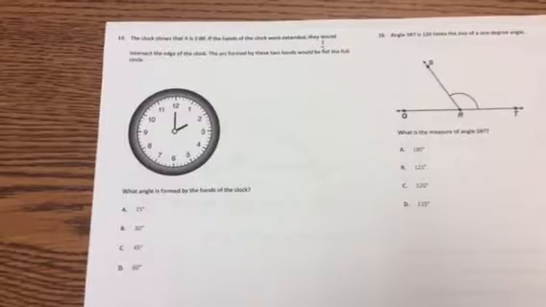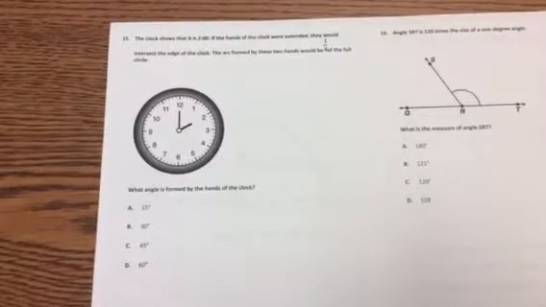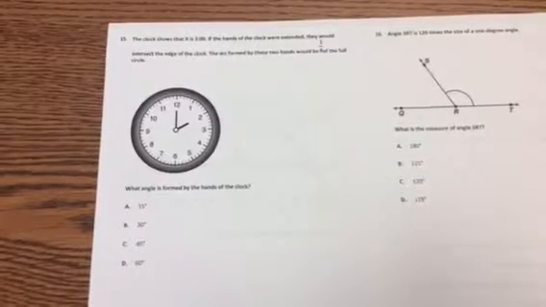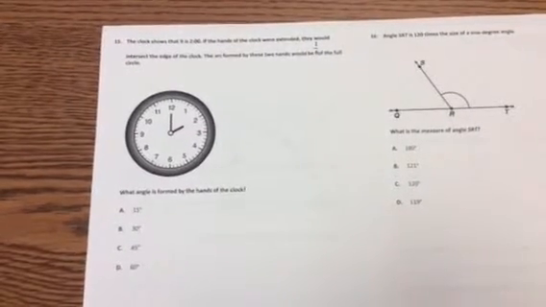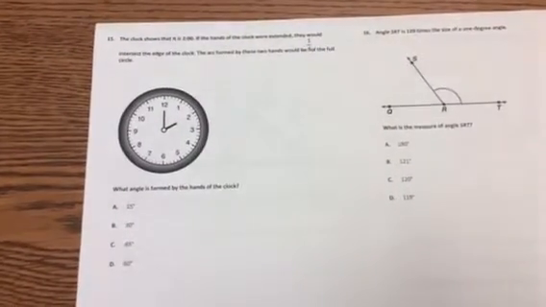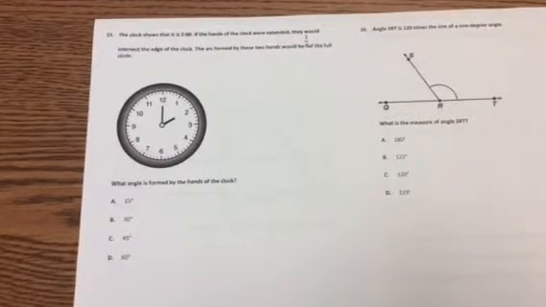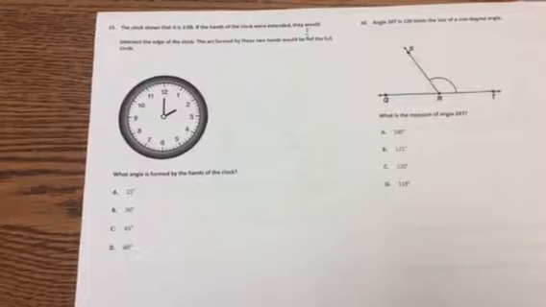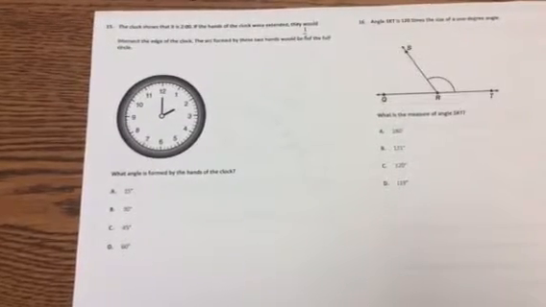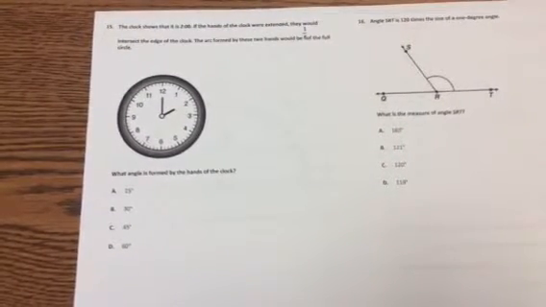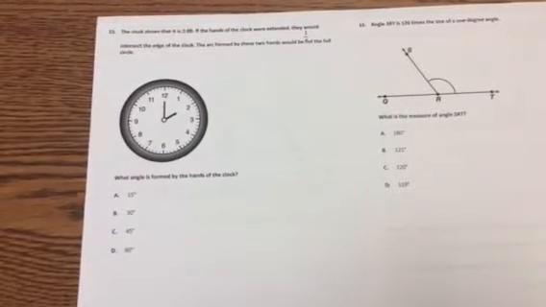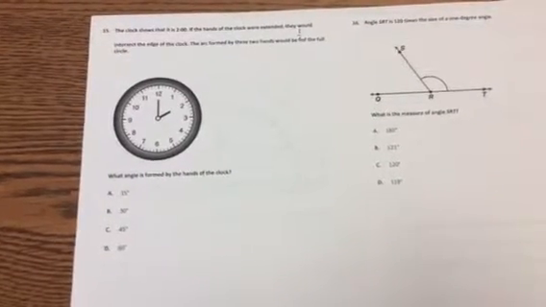Number 15. The clock shows that it is 2 o'clock. If the hands of the clock were extended, they would intersect the edge of the clock. The arc formed by these two hands would be 1/6 of the full circle. What angle is formed by the hands of the clock? A, 15 degrees, B, 30 degrees, C, 45 degrees, D, 60 degrees.